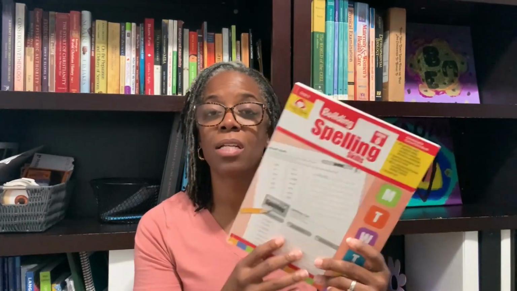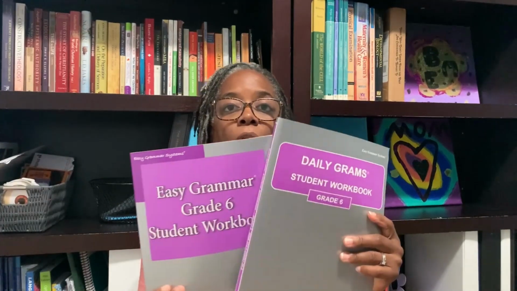There are times where they want to do the lesson. I believe already, we haven't been in school this long, but I want to say that she is on like week number 10. And we haven't been in school for 10 weeks, but she's able to take the test and get through it. Easy grammar and daily grams, she does them every single day.